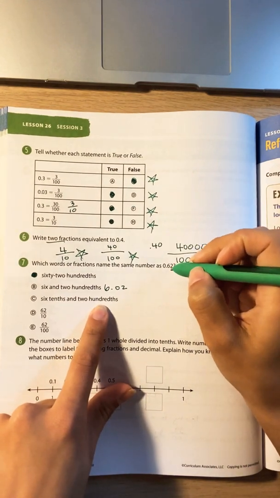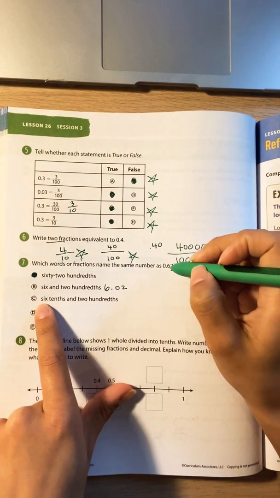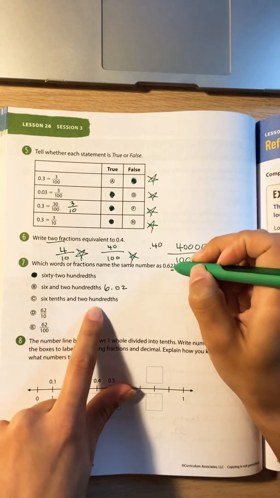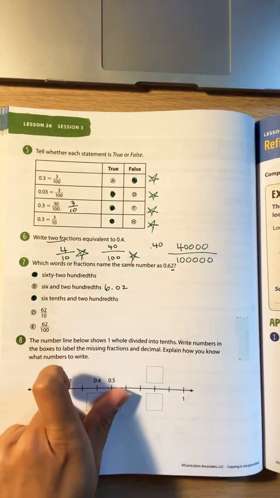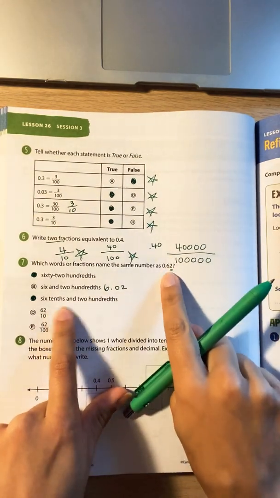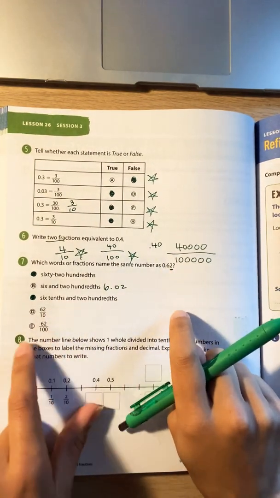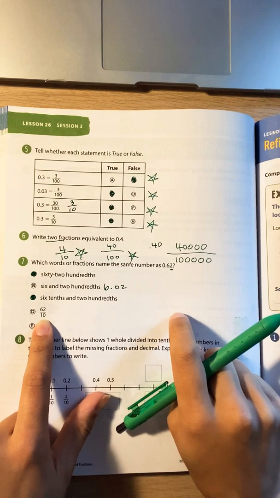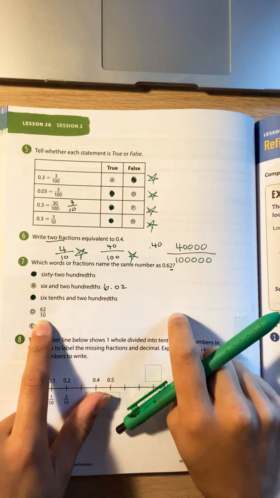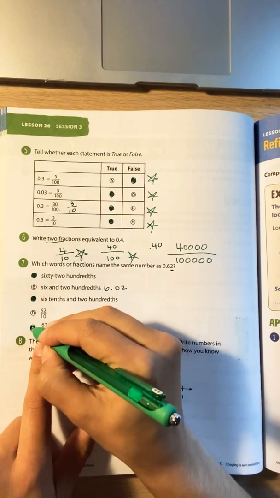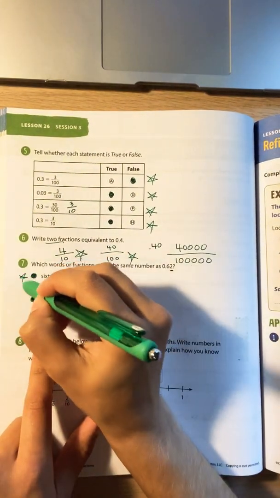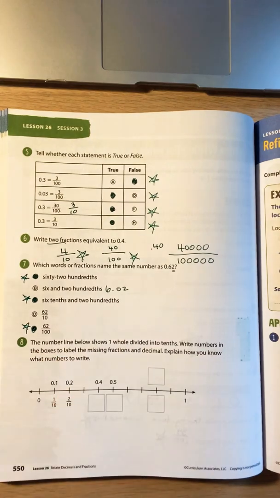Technically, that is the same if you're describing the place value chart. There are 6/10 and 2 hundredths. So technically that one works. That's just not how you would say it, right? But it is the same. There are 6/10 and 2 hundredths. So that is correct. 62/10. No. 62 hundredths. Yeah. So it was A, C, and E.